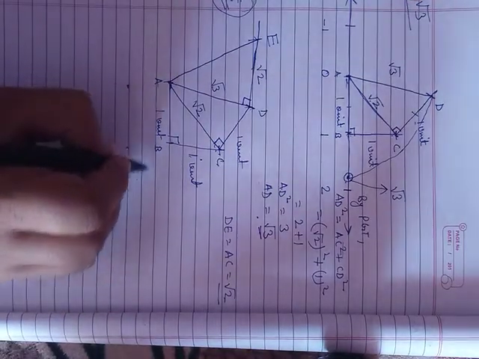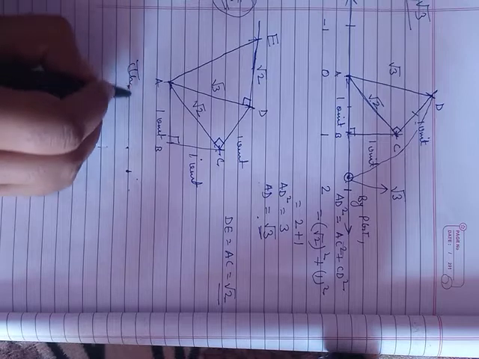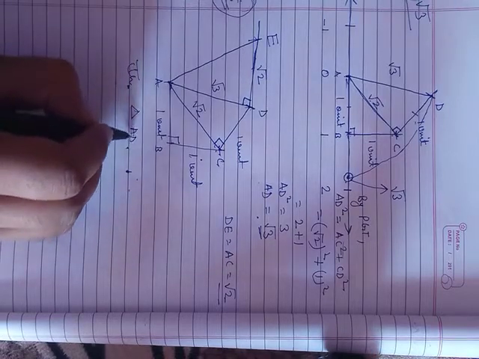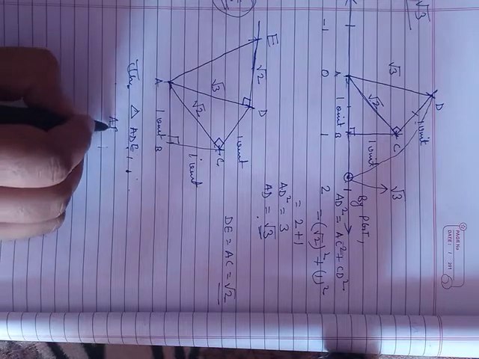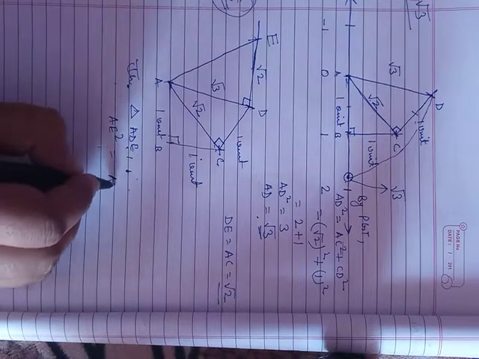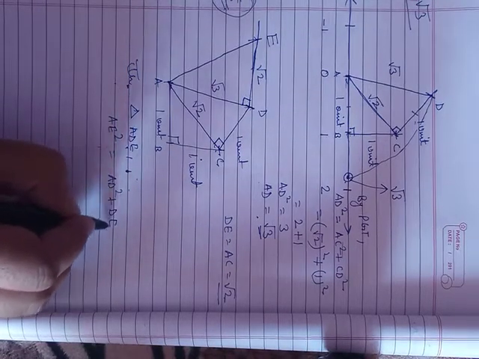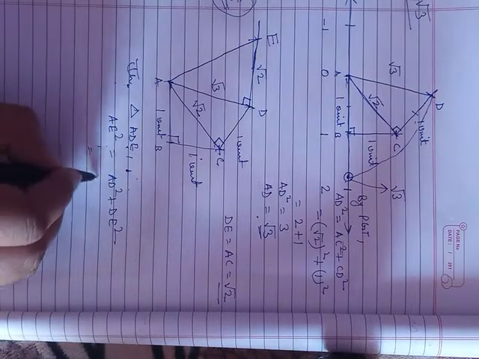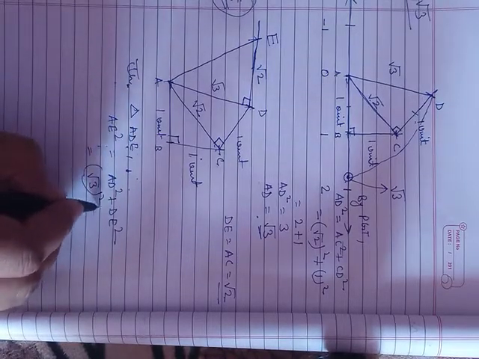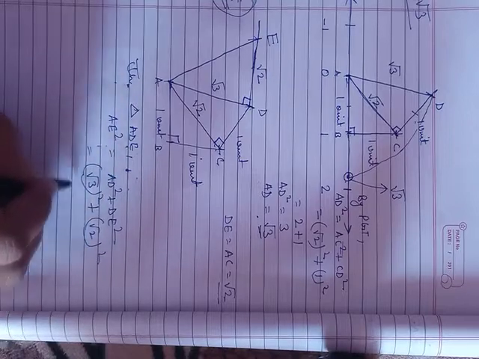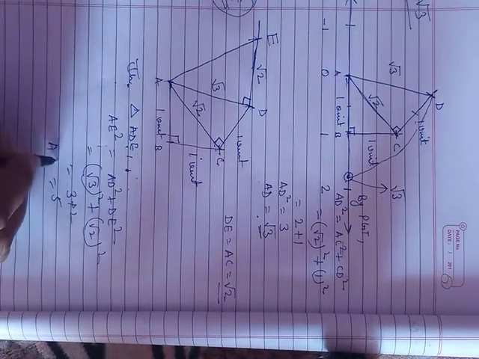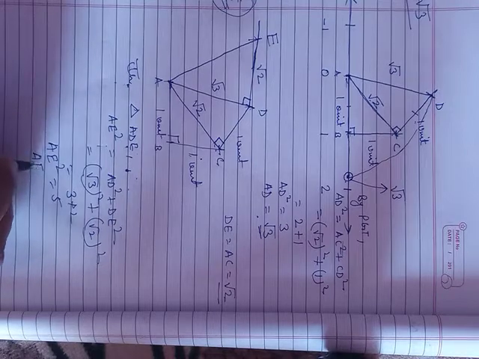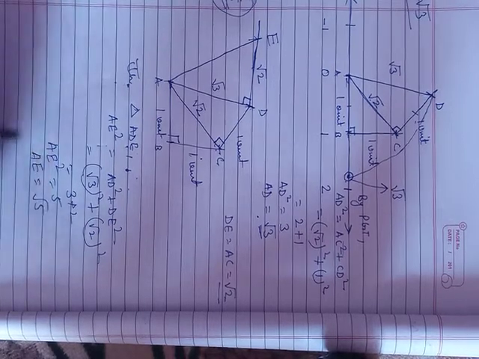So in triangle ADE, you can easily see that AE square will be equal to AD square plus DE square, and that is nothing but square root 3 square plus square root 2 square, that is 3 plus 2, and that is 5. AE square is 5, then AE is square root 5.